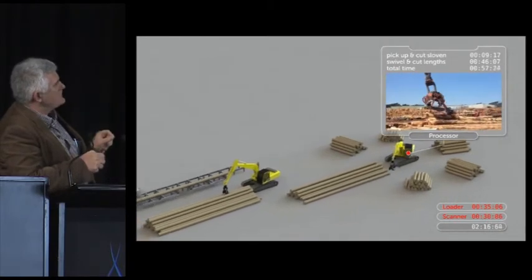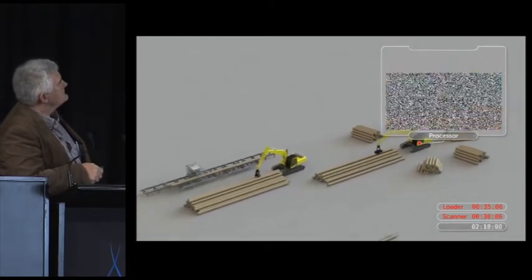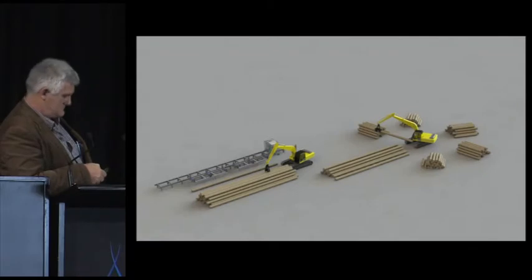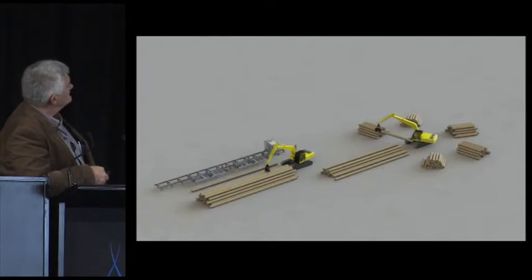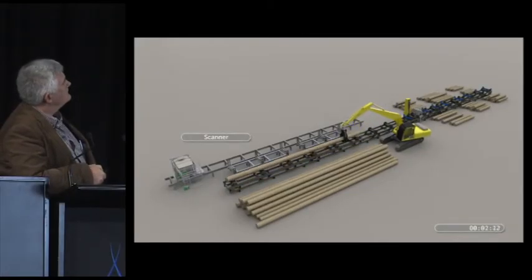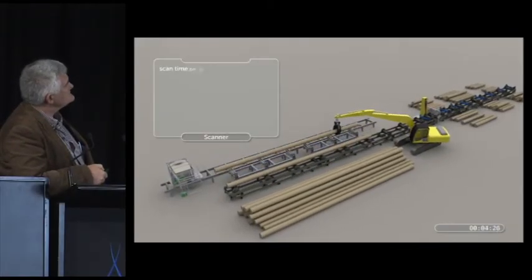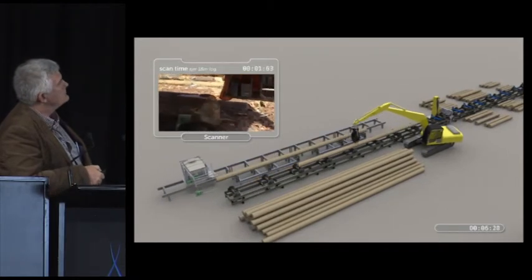Now, the fundamental difference here, oops, I'm pushing the wrong way. That's frozen somehow.